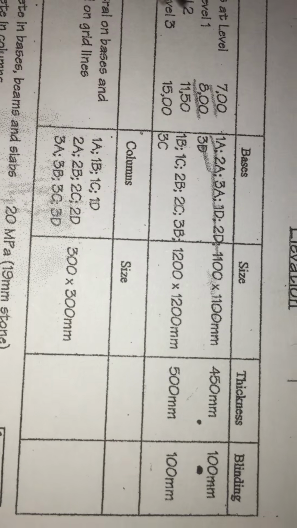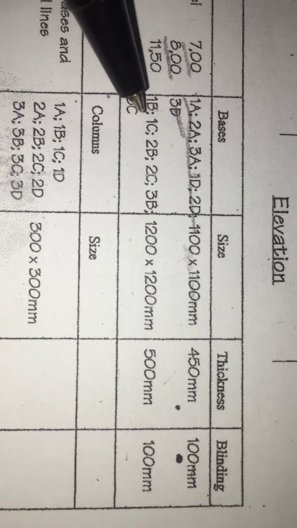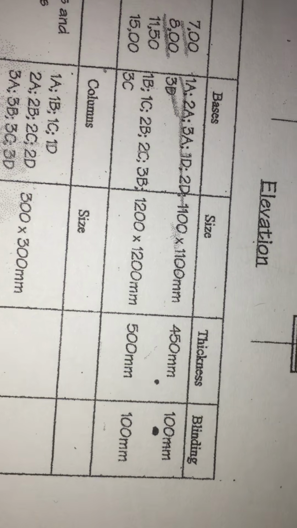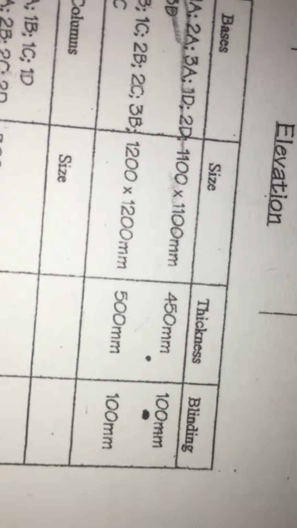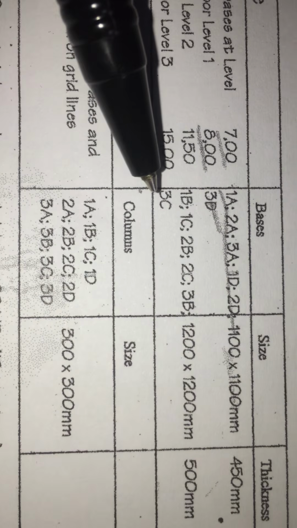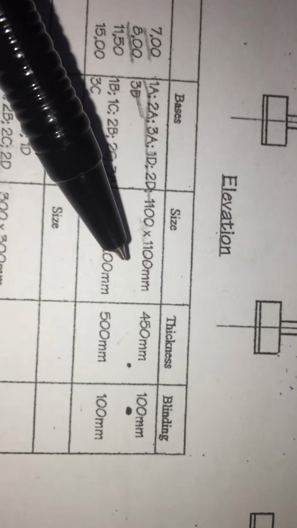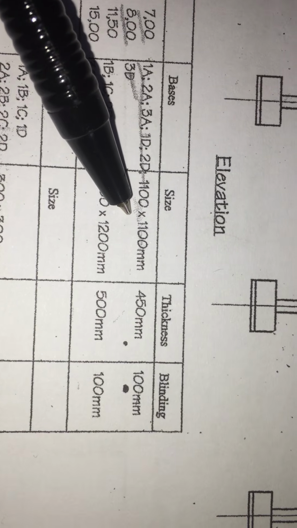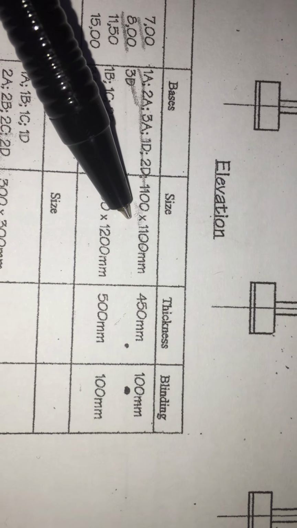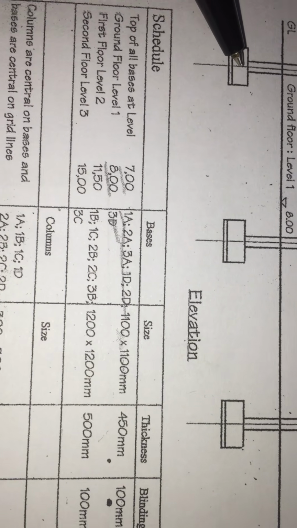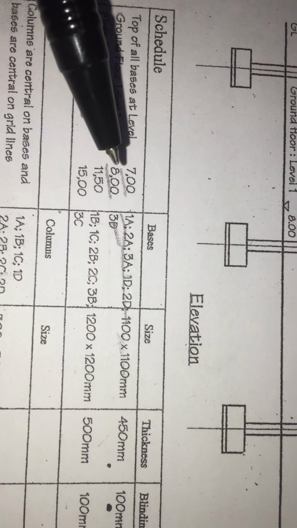So as you can see, the size of these bases is different from the other bases, because these bases are outside. I think because they're going to be carrying more load, that's why they need to be a little bit bigger than the other bases. And you also get the size of your concrete bases, 1.1 by 1.1, right?